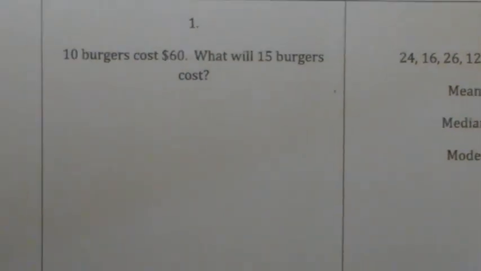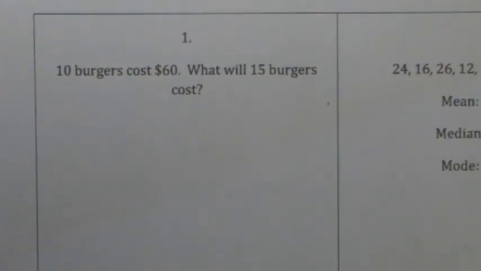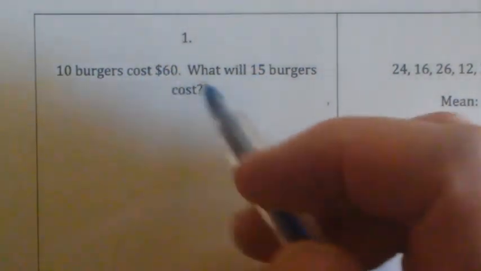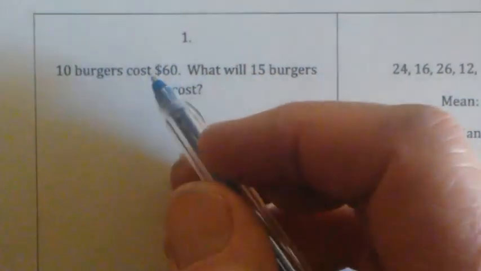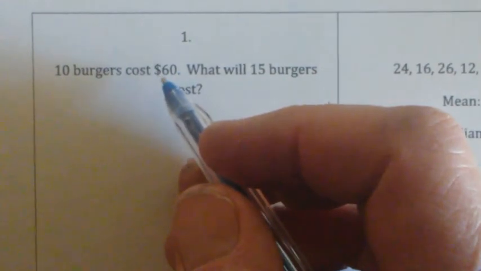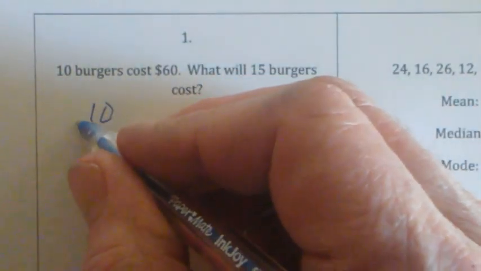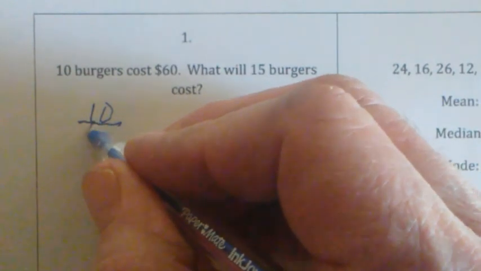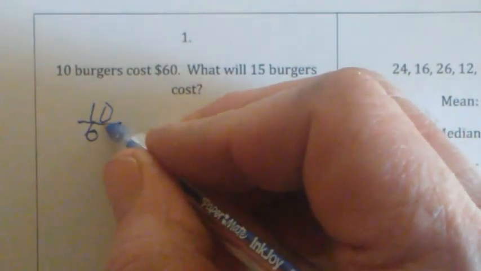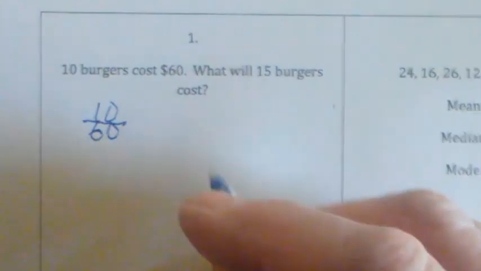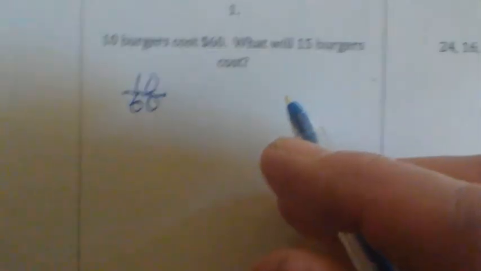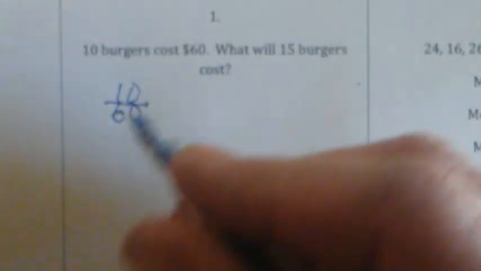10 burgers cost $60. What will 15 burgers cost? This is a classic one where you could do ratios. You're talking about burgers versus their cost, and then you're asking again about burgers. So we'll put burgers on top. I hope you tried to figure this one out yourself, and it doesn't mean you had to do ratios. I'll show you a way that it's done without ratios after we do this solution.